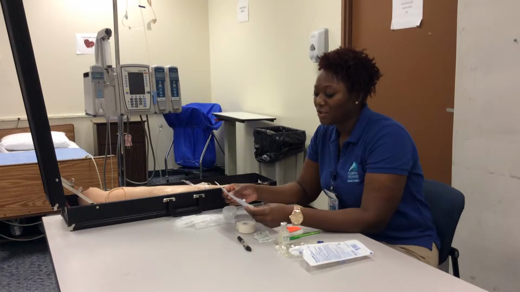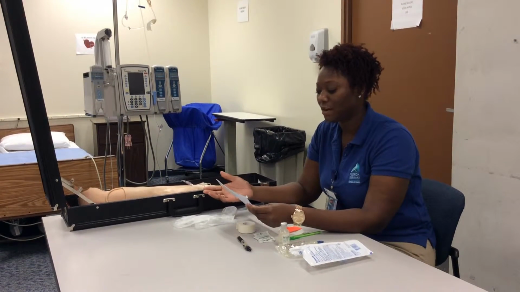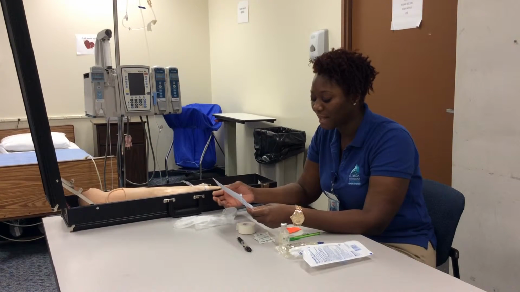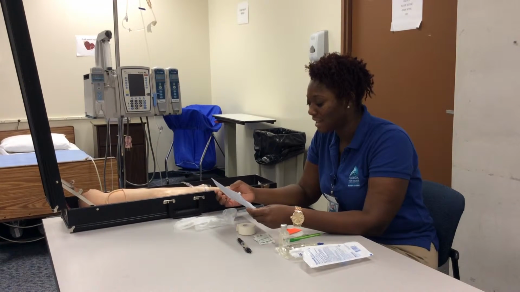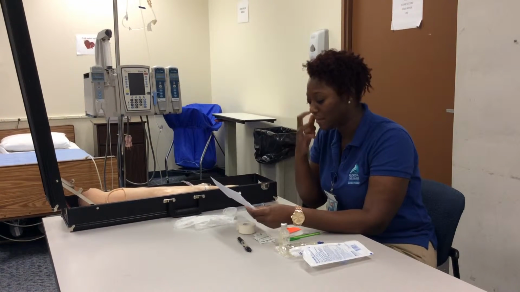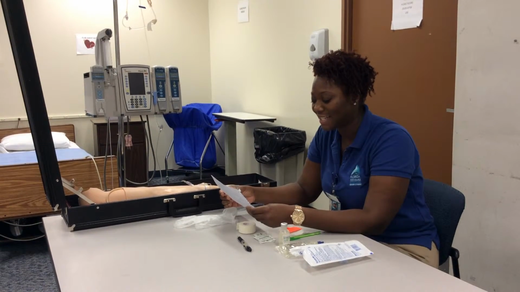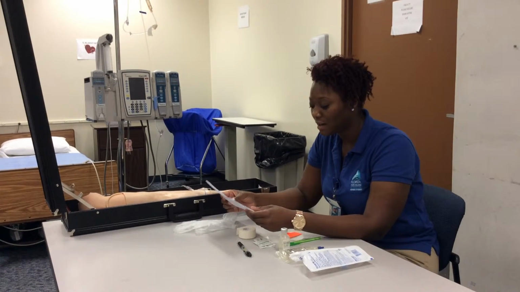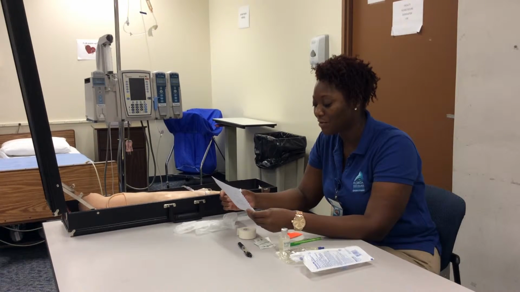The doctor has ordered 12.5 milligrams via IV every 6 hours PRN. The action of this medication is to block effects of histamine and inhibit effects on the chemoreceptor trigger zone in the medulla, resulting in an antiemetic property. The purpose of this medication is for nausea and vomiting. The dose is 12.5 via IV every 6 hours PRN.